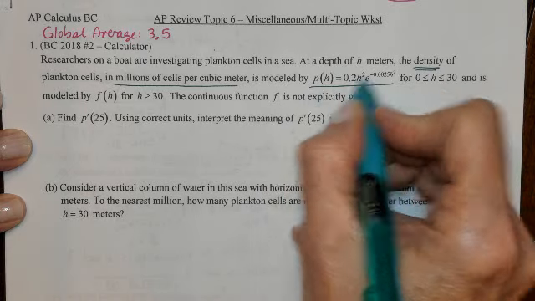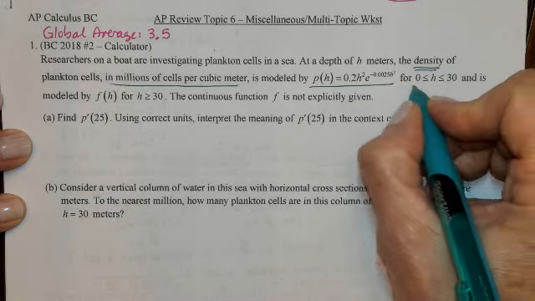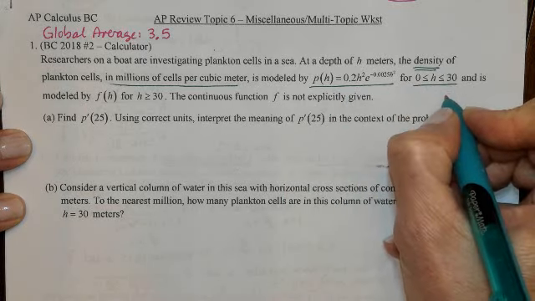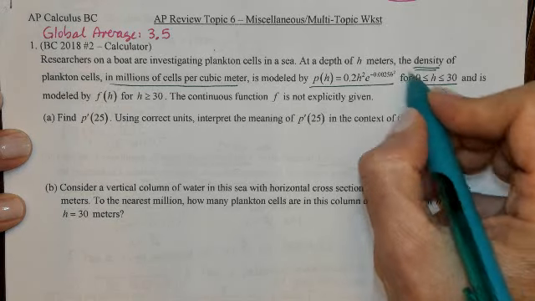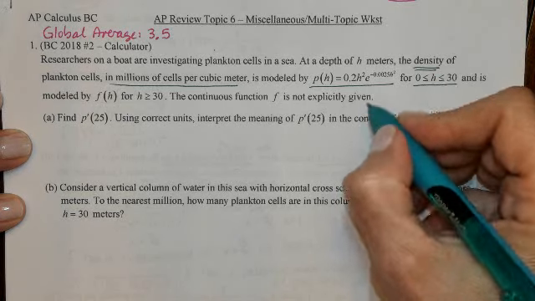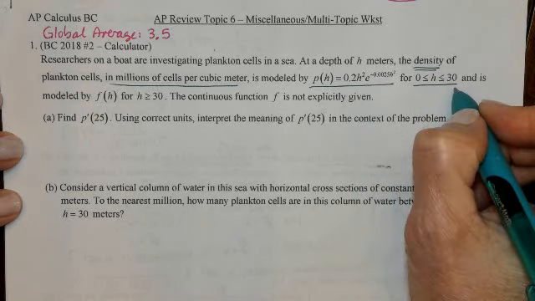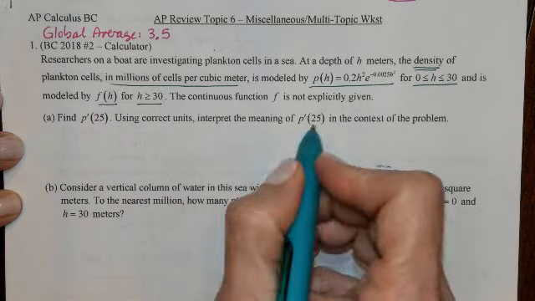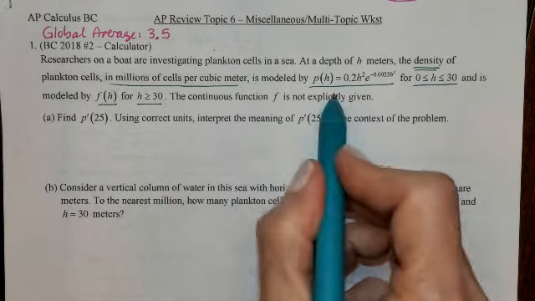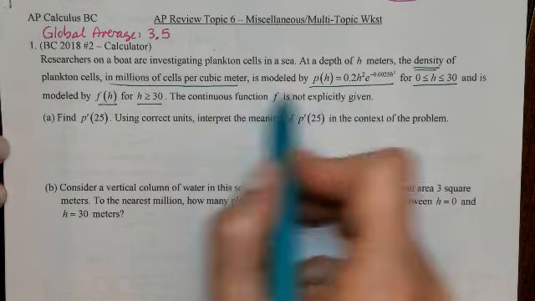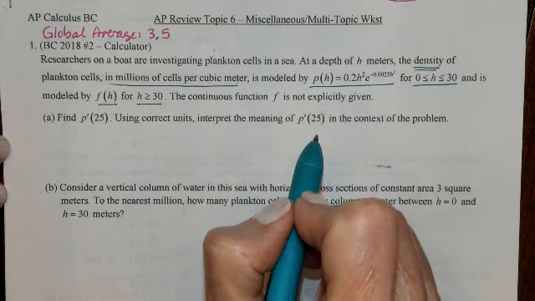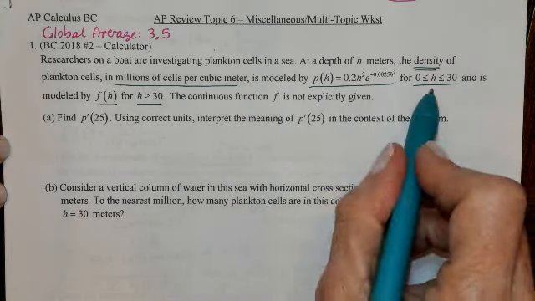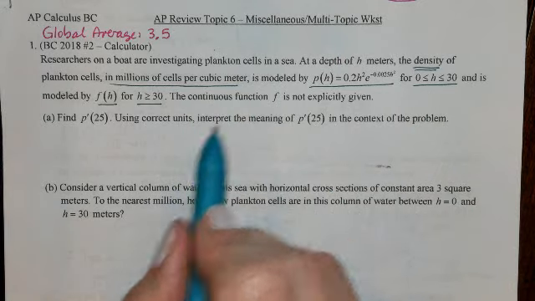So P is the density for h from 0 to 30, and h was again the depth of the water, and is modeled by F for h greater than or equal to 30. So the density is modeled by two different functions, P and F. Okay, P is good for 0 to 30, F is good greater than that.